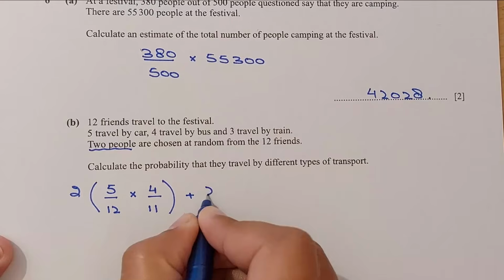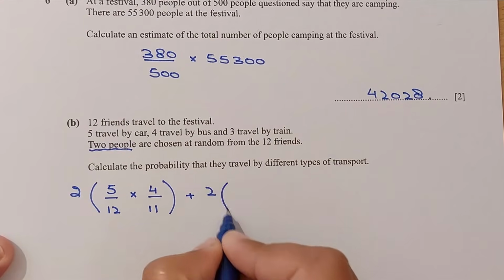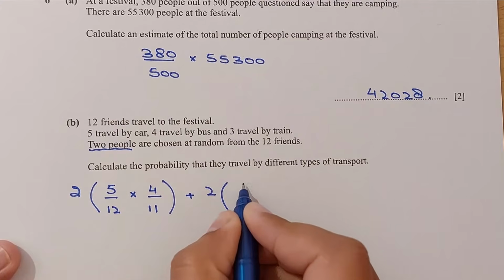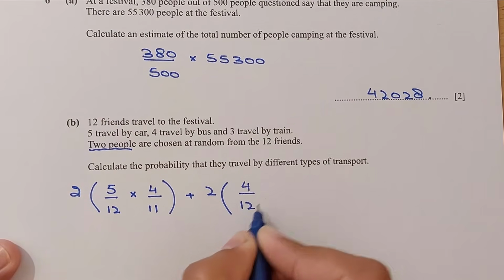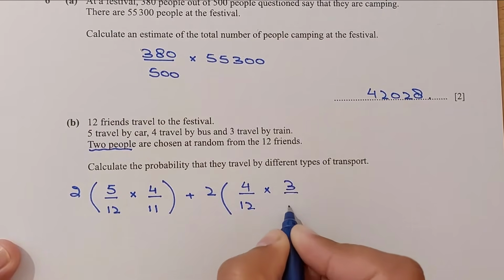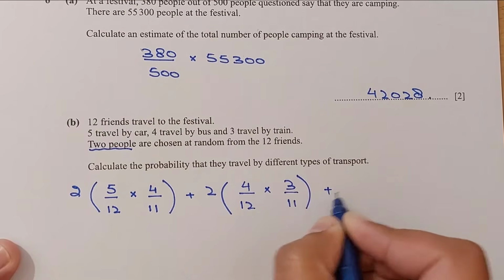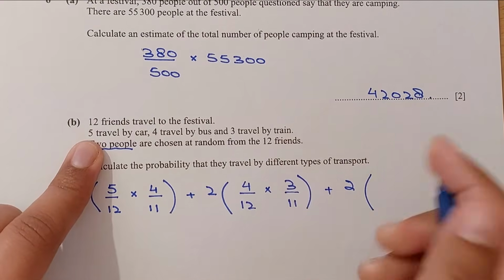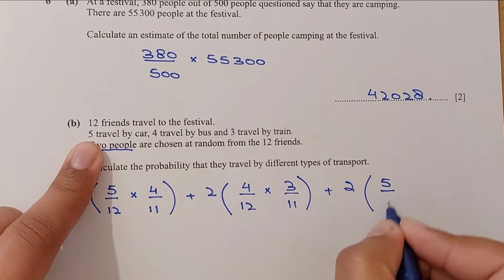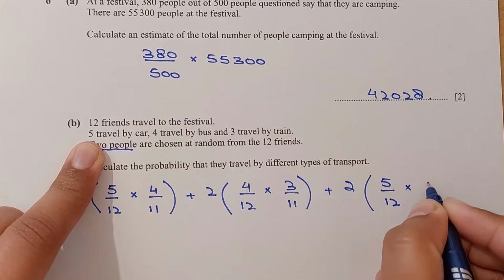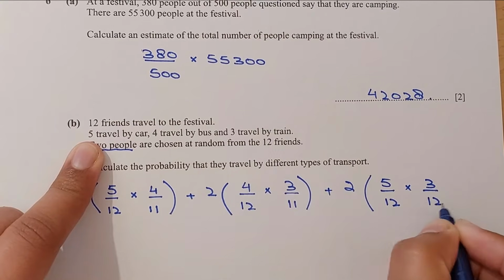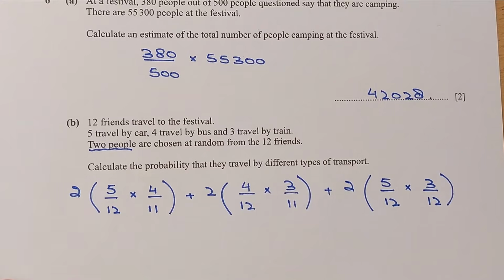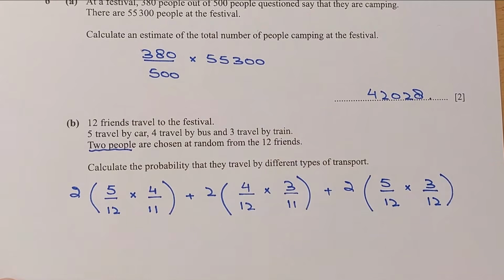Plus there are another two combinations for bus and train. One travels by bus, the other by train. So bus is 4 out of 12, times train is 3 out of 11, plus another two combinations for car and train. If the first friend travels by car, that is 5 out of 12, and the other by train is 3 out of 11, or the first by train and the second by car. Now let me simplify this.